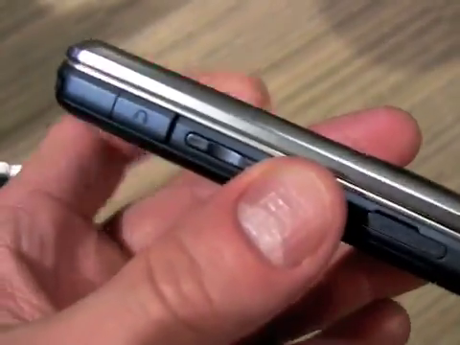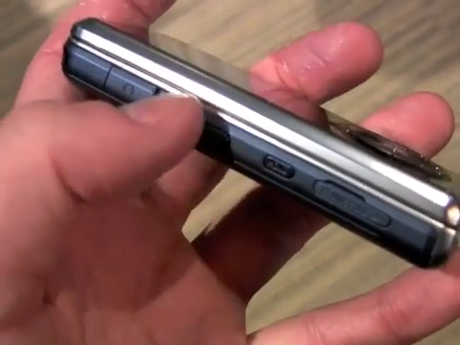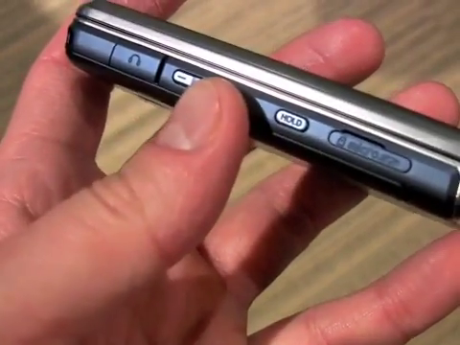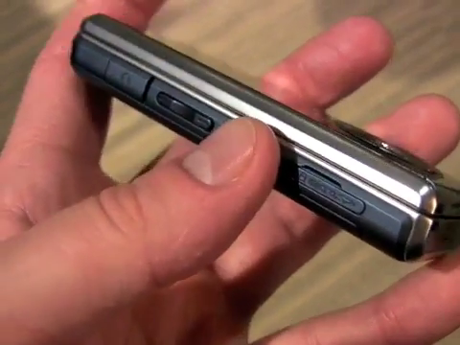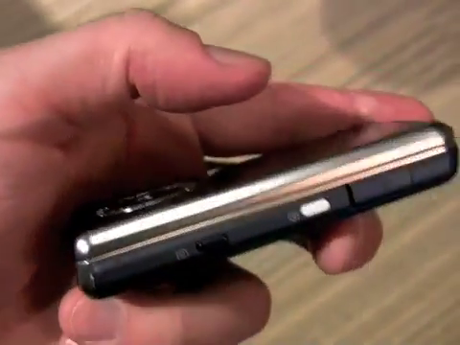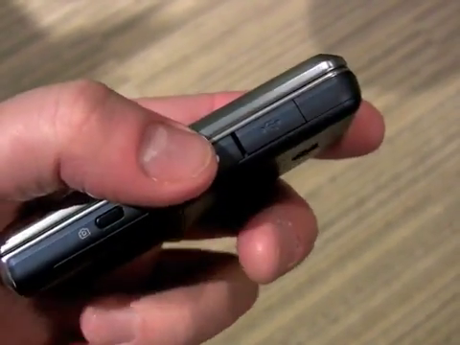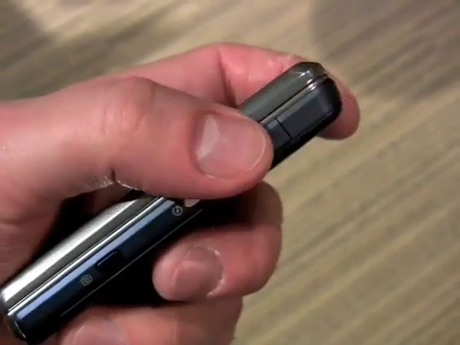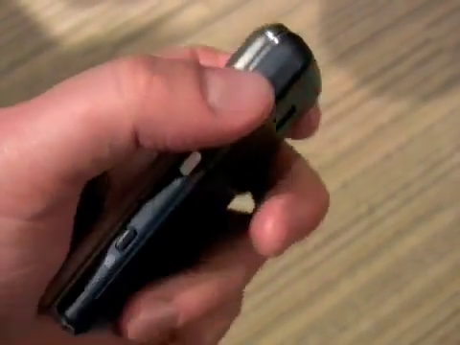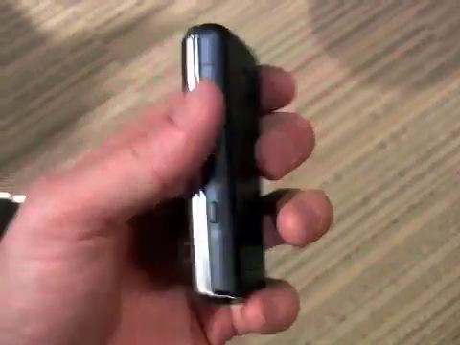On the left side of the phone we have a full 3.5mm headset jack. We have the volume toggle. We have the unlock key and a hatch for the micro SD port. On the right side of the phone we have the camera key, application key, and the hatch covering the micro USB port. On the back we have the camera with no vanity mirror.